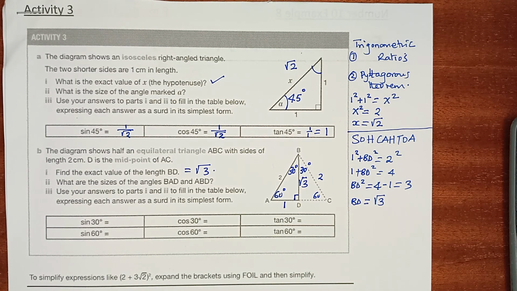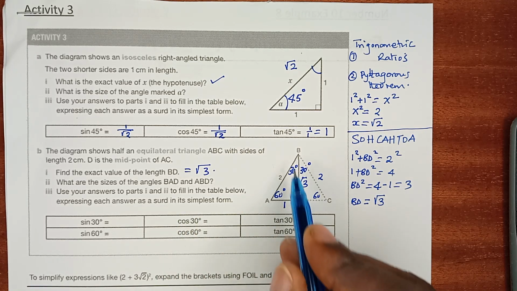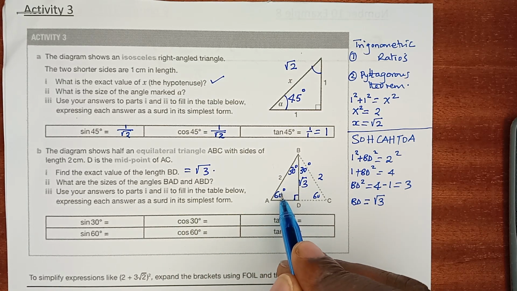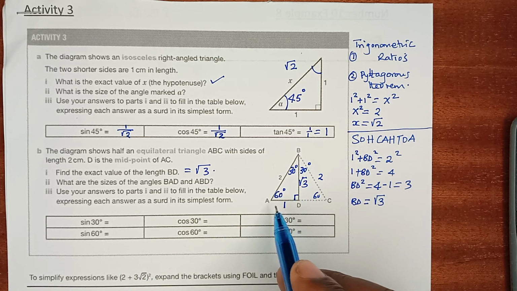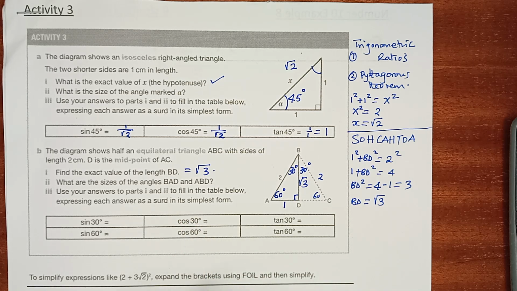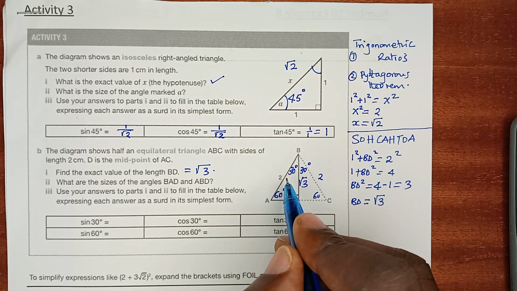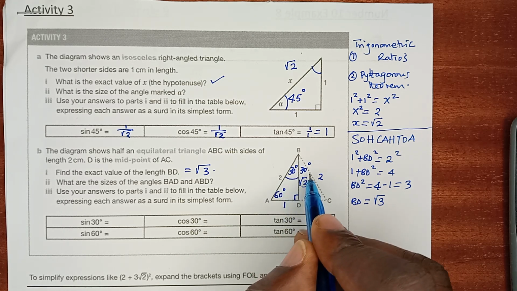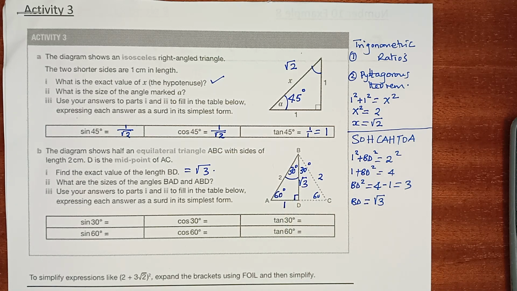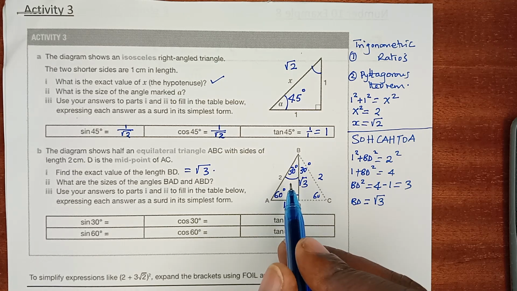What are the sizes of the angles BAD and ABD? Already we have established that BAD is 60 degrees. It is a base angle of an equilateral triangle, which is 60 degrees. And ABD is already 30 because it's obtained after bisecting one of the original angles of an equilateral triangle, which is supposed to be 60 degrees, divided by 2.